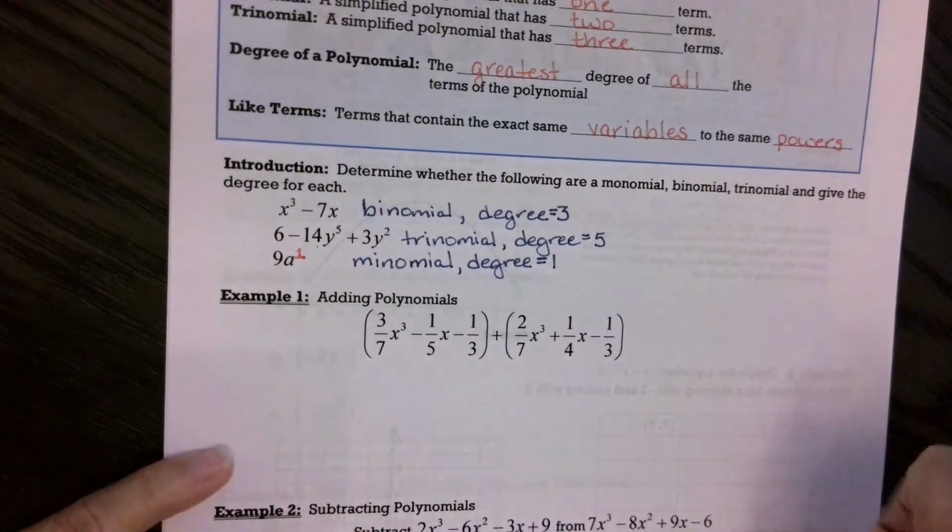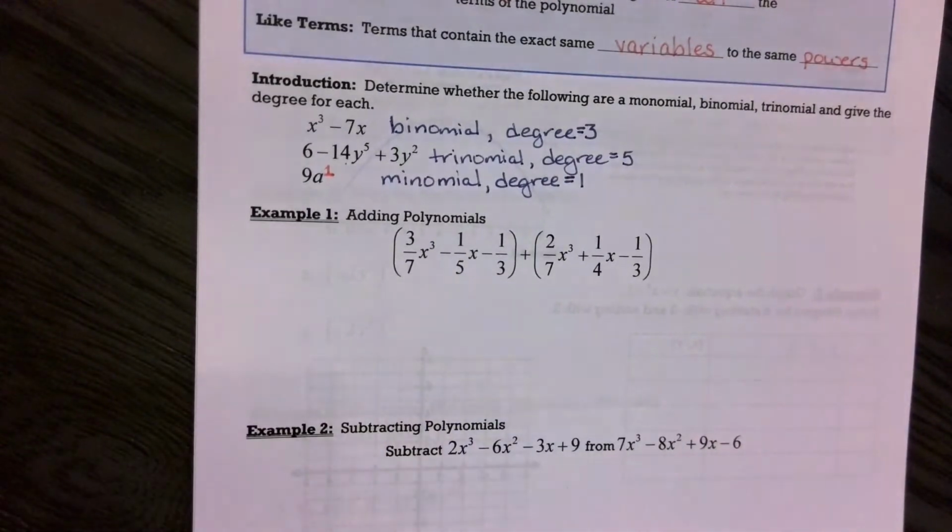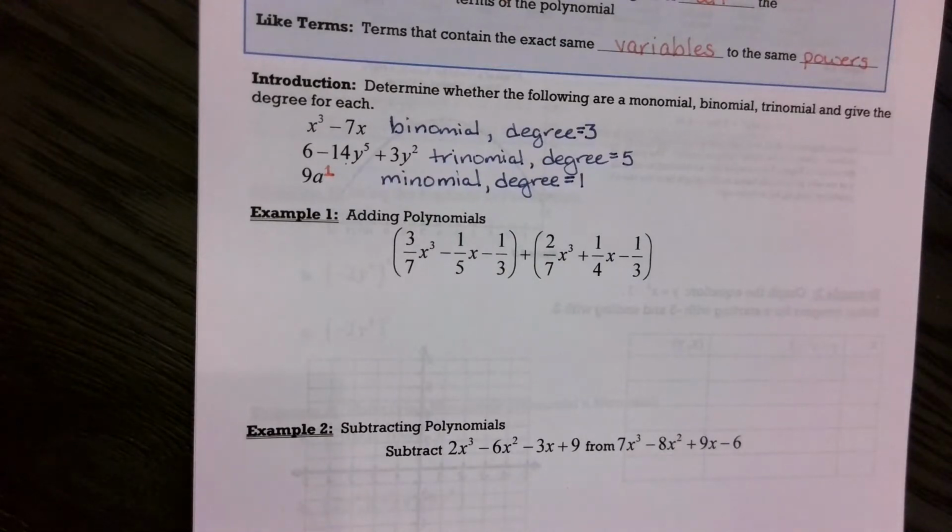Okay, example 1, adding polynomials. You may or may not be really good at fractions. Most of you are probably not. That's fine. That's why we have our calculator. We just have to learn how to use our calculators.